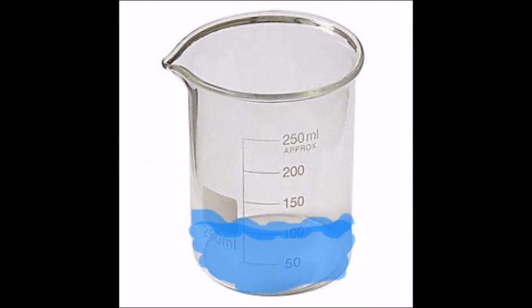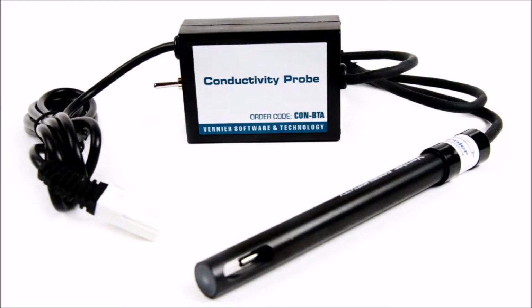Take your beaker and fill it with 100 milliliters of distilled water. Plug your conductivity probe into your LabQuest and make sure it works properly. Measure its conductivity by submerging the conductivity probe into the water.